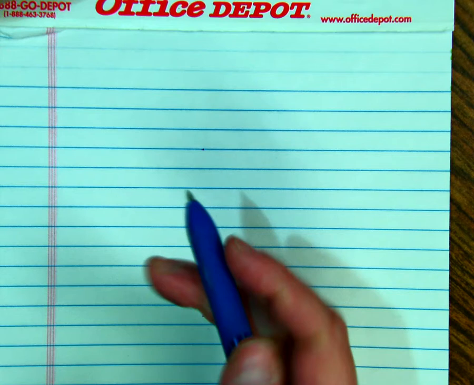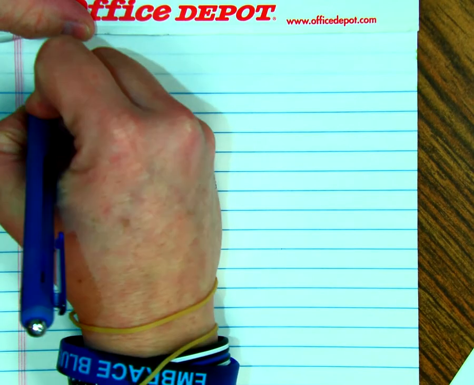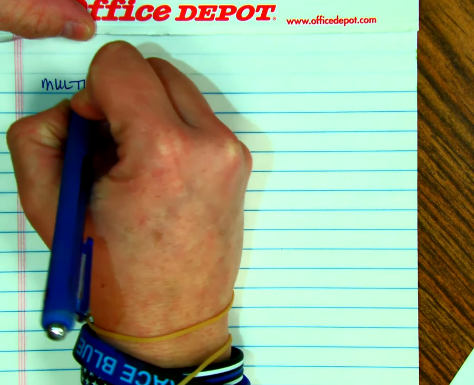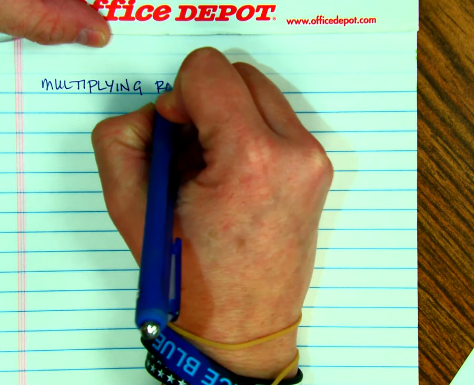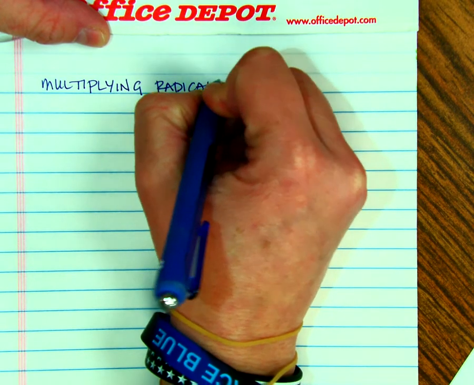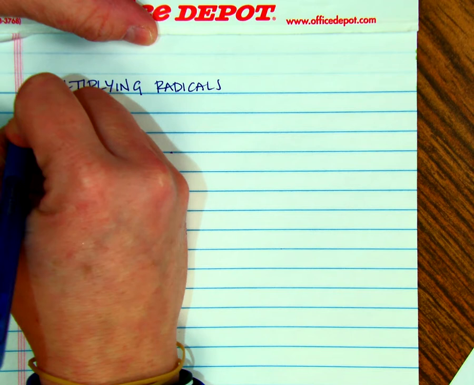Okay, so today we're going to start off with multiplying radicals. Okay, so this differs from adding and subtracting radicals, much like adding and subtracting fractions differs. So let's quickly review.